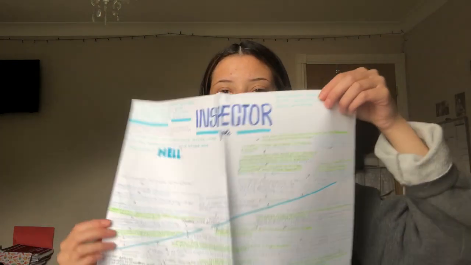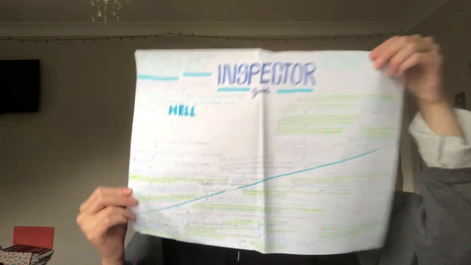Okay, I'm going to start off with character analysis. This is An Inspector Calls. This is probably the most efficient way to revise from a poster. For example, this is a storyboard that I created on Inspector Goole.